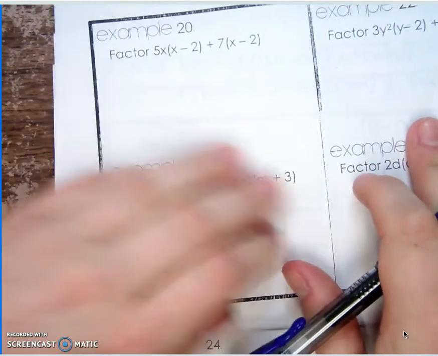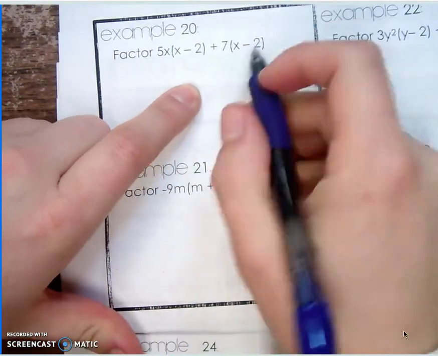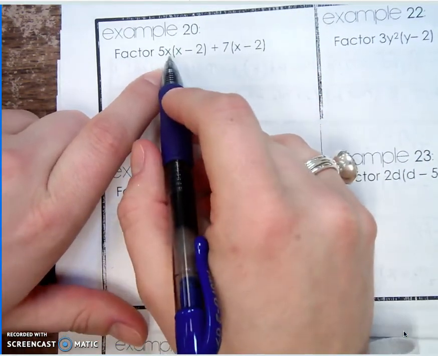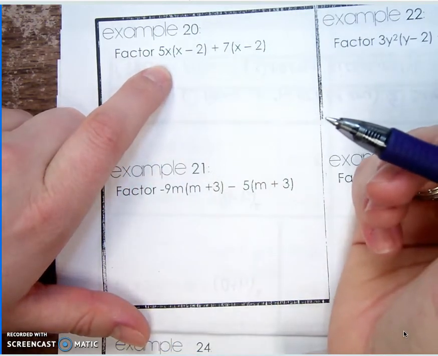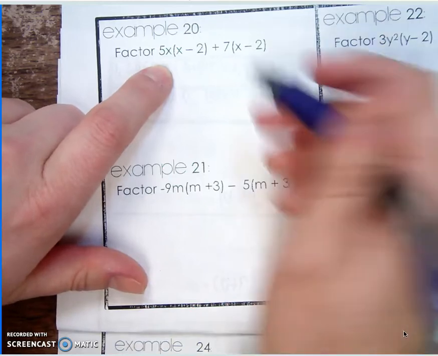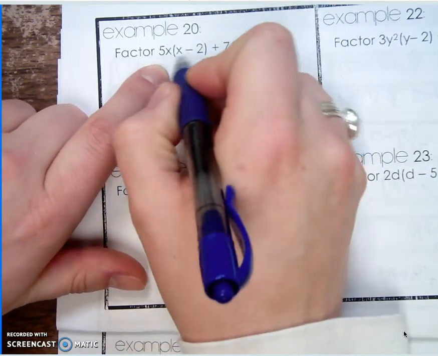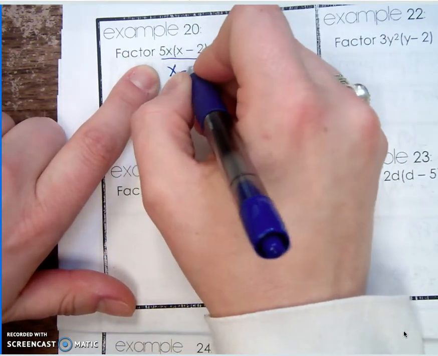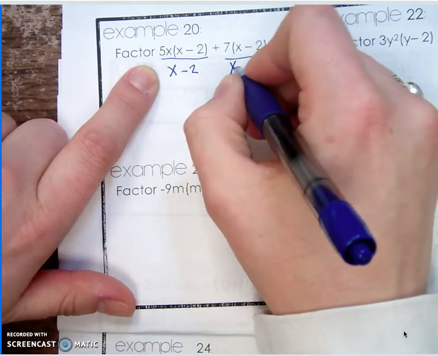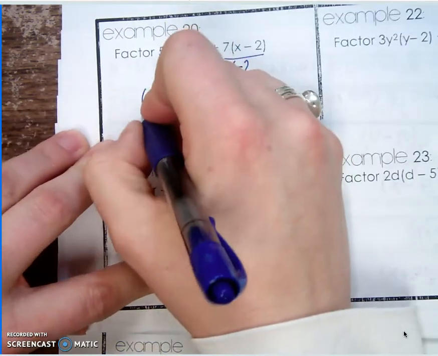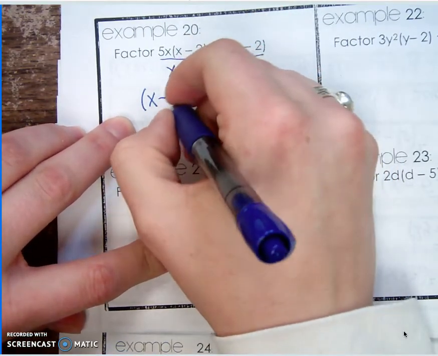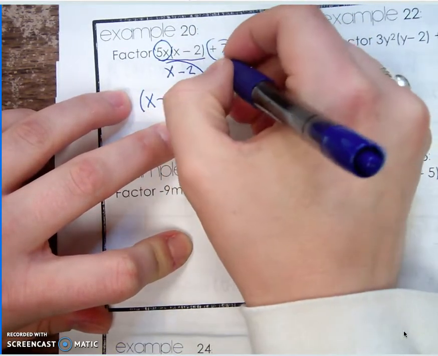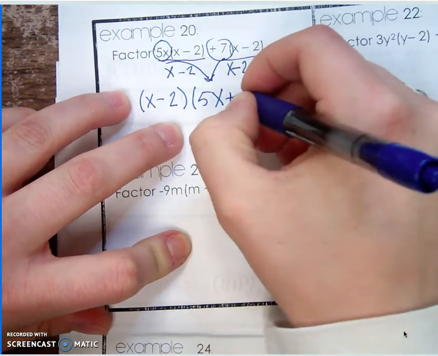Example 20. What you're going to do here to find what 2 things multiplied to give us this big thing, this is very similar to what we did today in class. You're going to factor out the 2 GCFs. This is like the second part of what we did in class on Friday. I know my first term is going to be what's the same here. Essentially what I'm doing is I'm dividing out this x minus 2. That is my first binomial, x minus 2, and I'm going to multiply it by what was left, so the 5x plus 7.